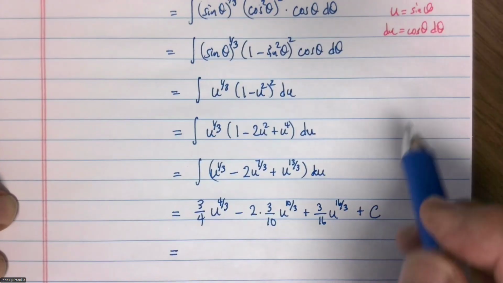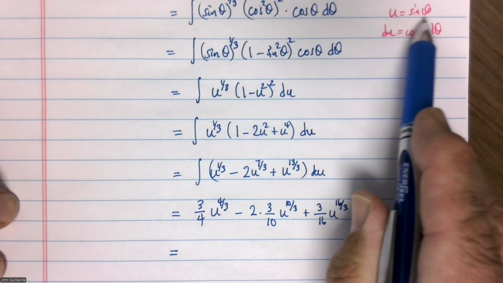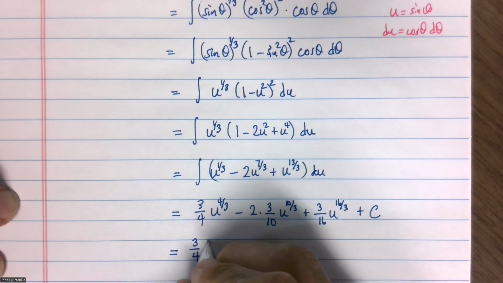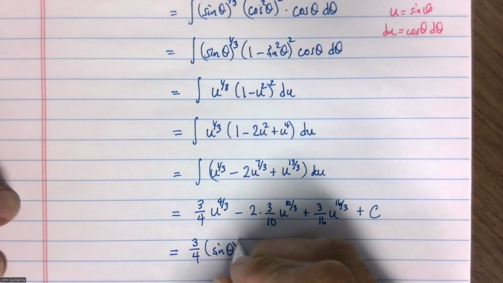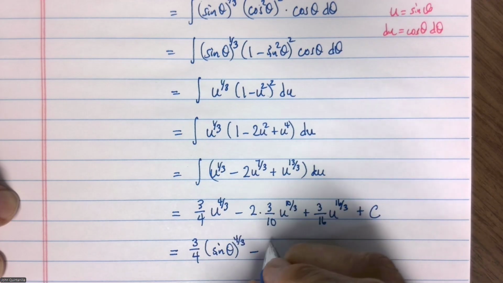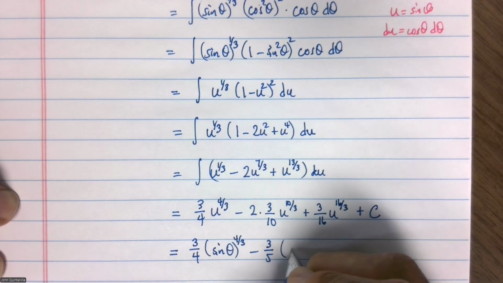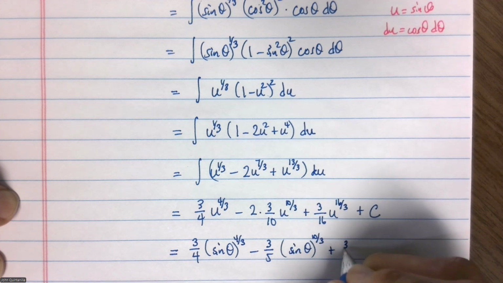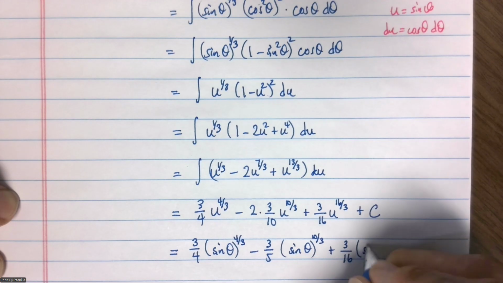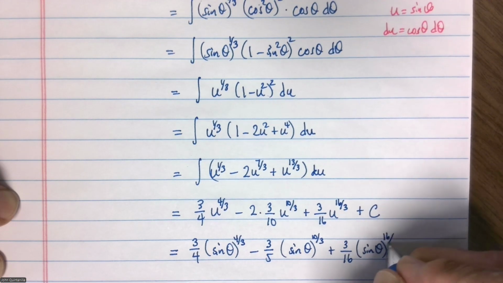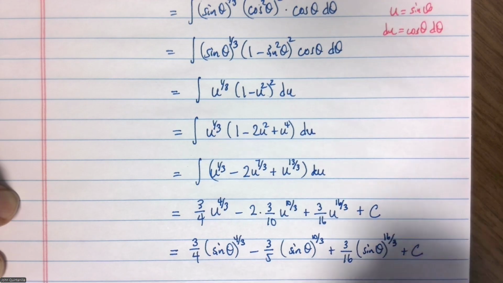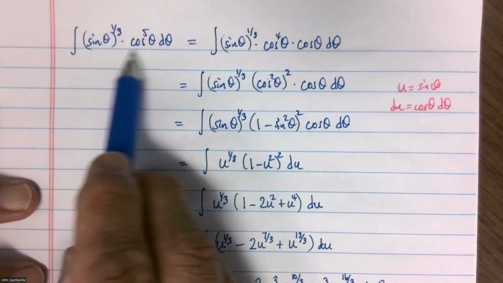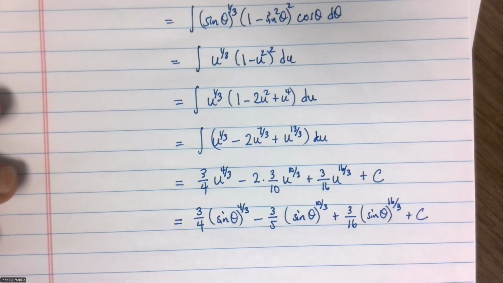And then to finish off the problem, I now resubstitute back in terms of theta. So u is equal to sine theta. So 3/4 sine theta to the 4/3 minus 3/5 times sine theta to the 10/3 plus 3/16 sine of theta to the 16/3 plus c. And if I were to take the derivative of this, I should end up with the original integrand after applying a couple of trigonometric substitutions.